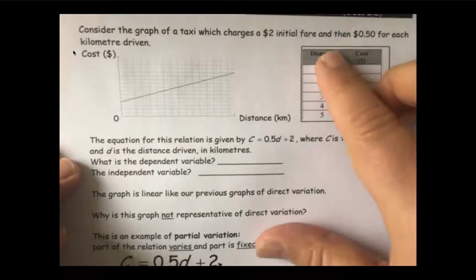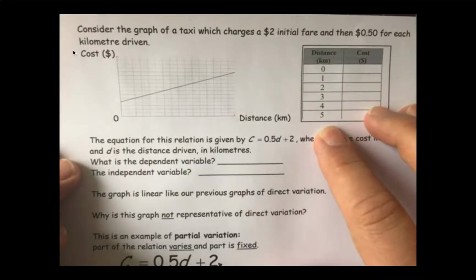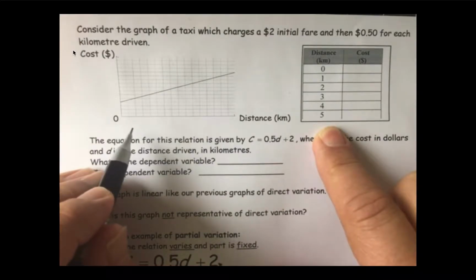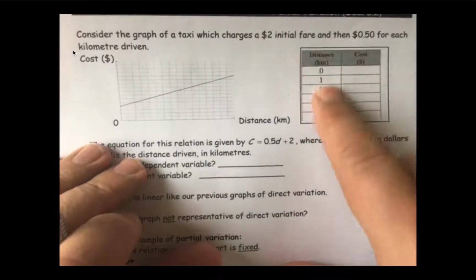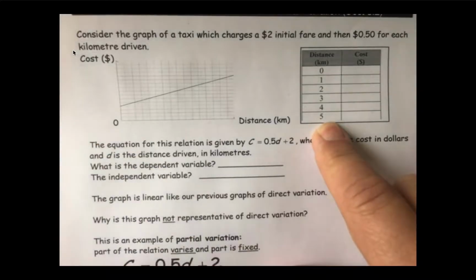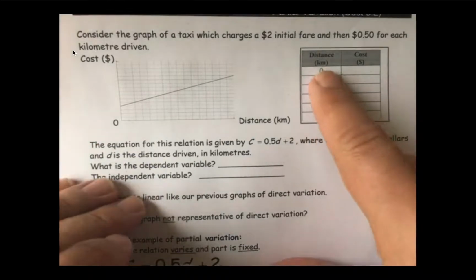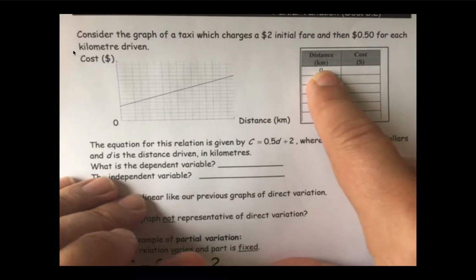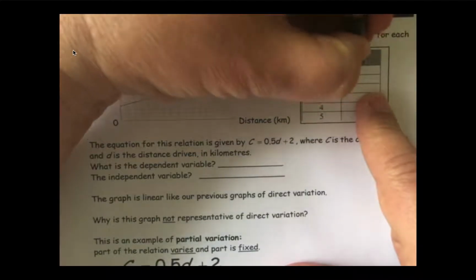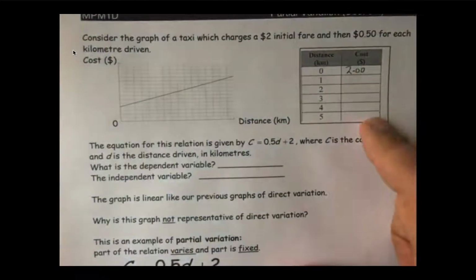You'll see that distance is in the left-hand column, and that makes sense because we said that distance, which is on the horizontal axis, is the independent variable, and we always put the independent variable in the left-hand column. Okay, so let's fill in the cost here for a second. After we've gone 0 kilometers, we will still have a cost of $2 because we have a $2 initial fee.